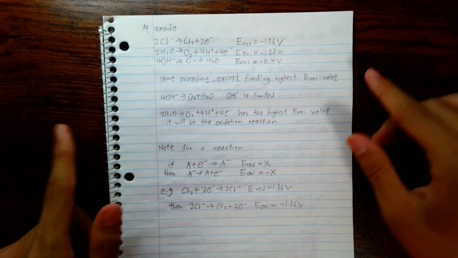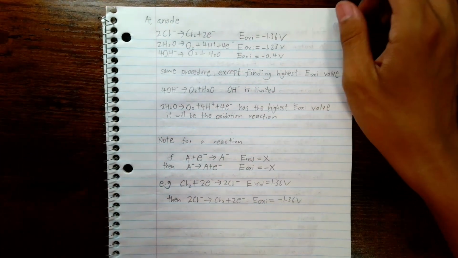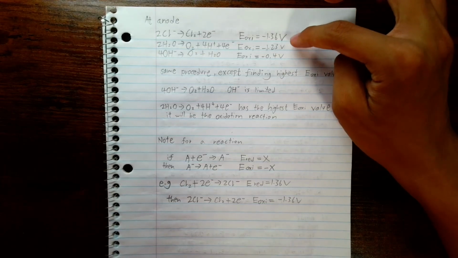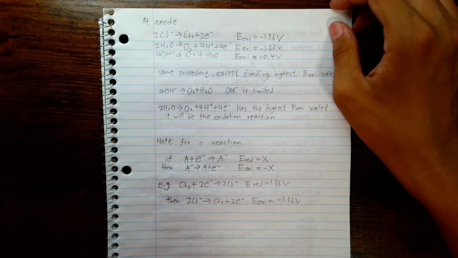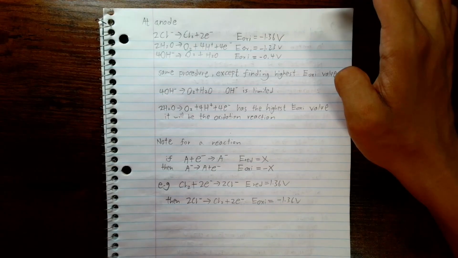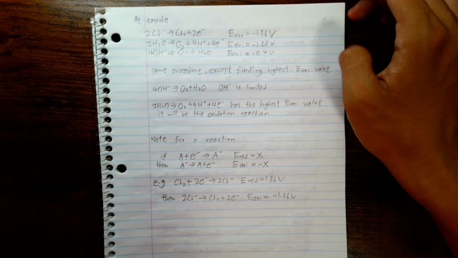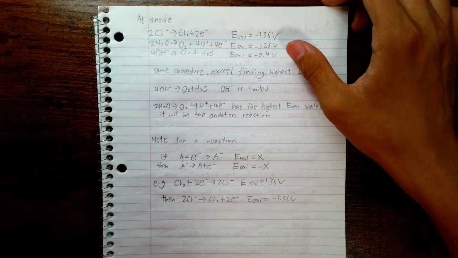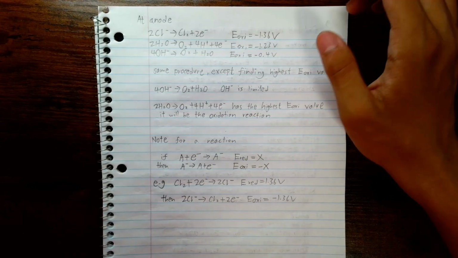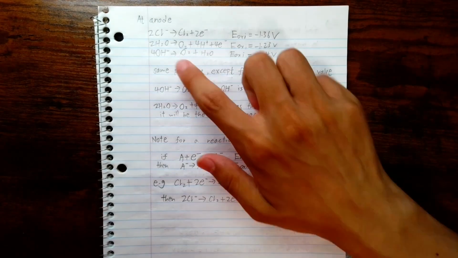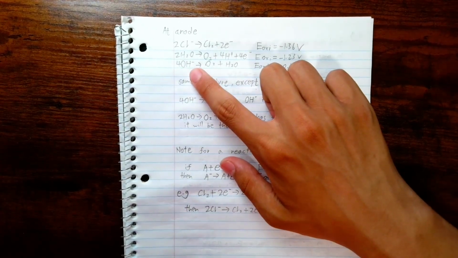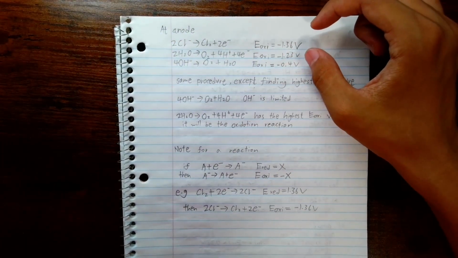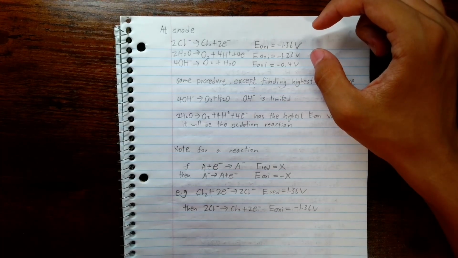For the anode, we do the same thing, except now we are given the oxidation potential. If you don't know, the oxidation potential is just the opposite of the reduction potential. We also pick the one with the highest value. We cross out this one because there's little OH minus ion. For the rest of them, we pick the one with the highest oxidation potential.